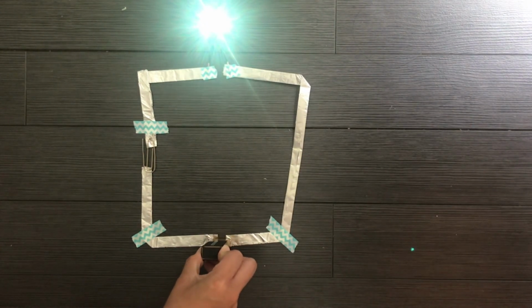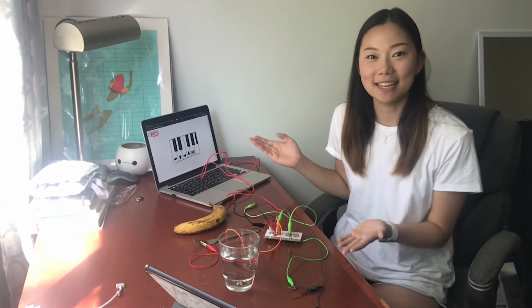Our light turns on. Now you can continue to experiment with different circuits with multiple lights, multiple switches, and even multiple power sources. Okay, so I'm going to show you guys something else really cool today.